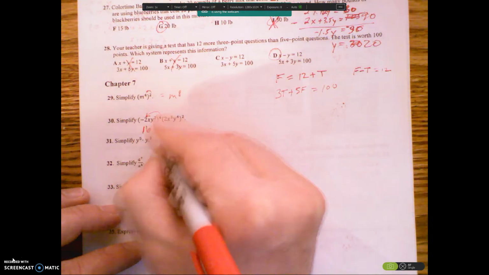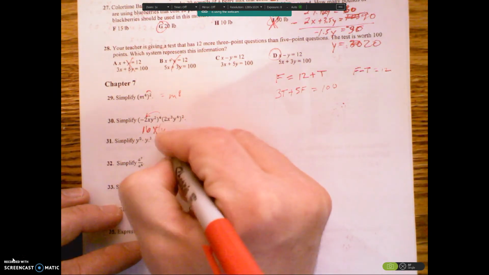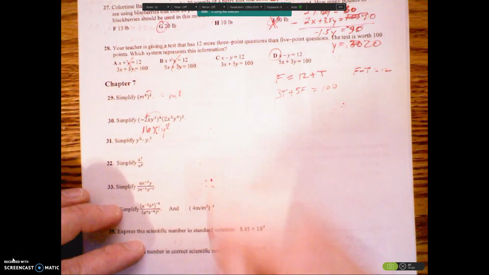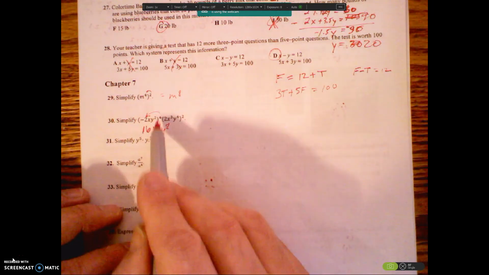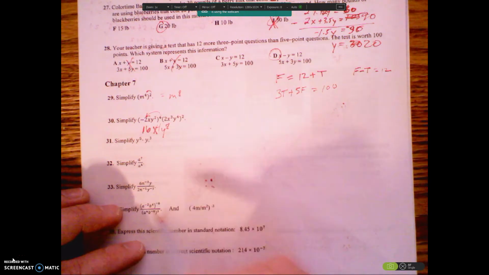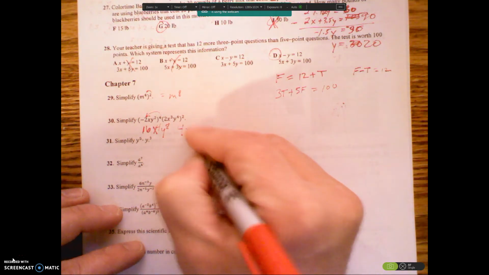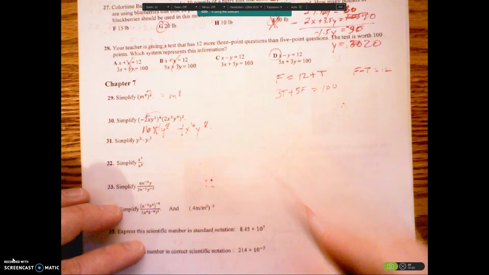Then we have x to the 4th, y to the 8th. Again, I did power to power here. 2 times 4 is 8. x to the 1st to the 4th is x to the 4th. And then I'm going here, 2 squared is 4. x to the 6th, y to the 8th.